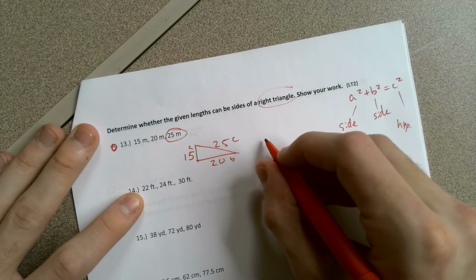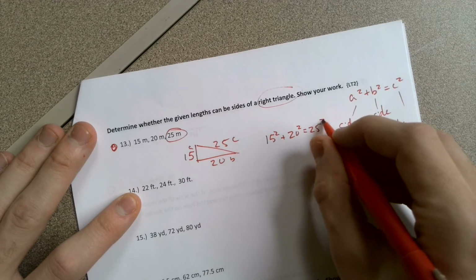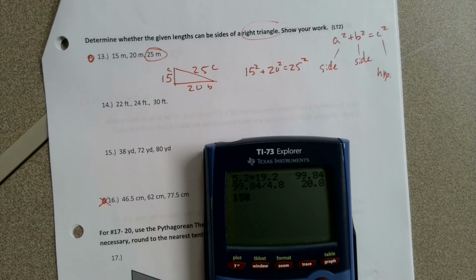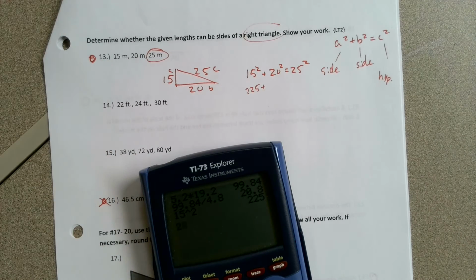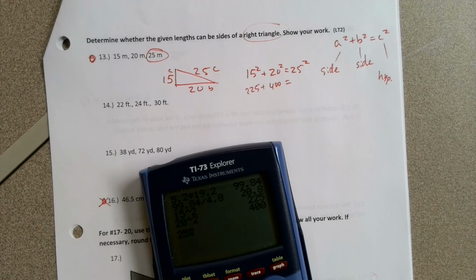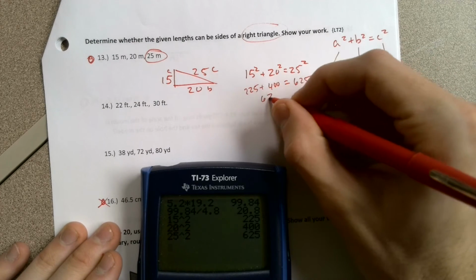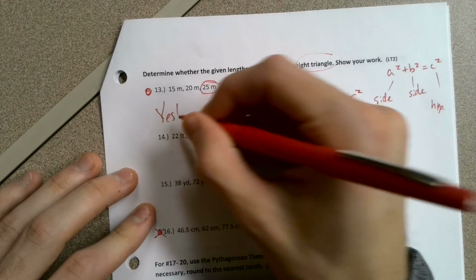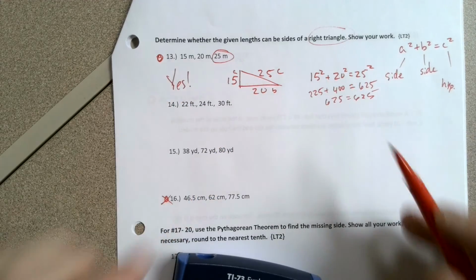That's our long length. So we've got 15 squared plus 20 squared equals 25 squared. I'm just going to punch that one in for the sake of time once again. 15 squared is 225 plus 20 squared is 400 equals 25 squared is 625. That adds up. 625 equals 625. Yes, this first one would be a right triangle. We plugged it into our Pythagorean theorem. We plugged in A, plugged in B, plugged in C, checked it out, worked out.